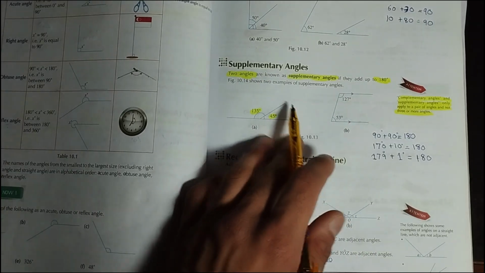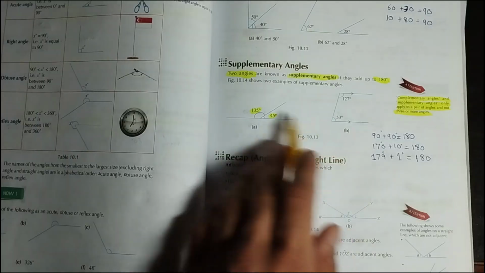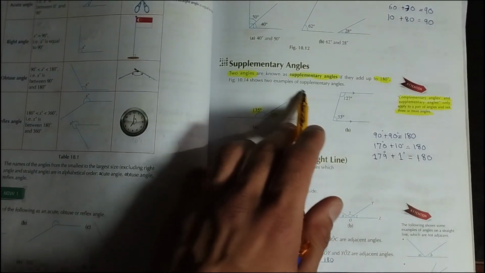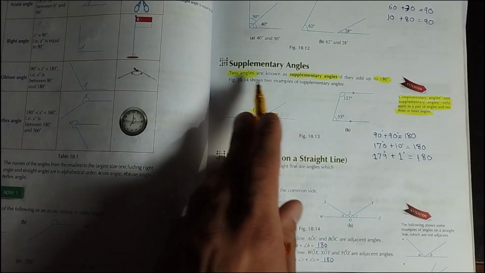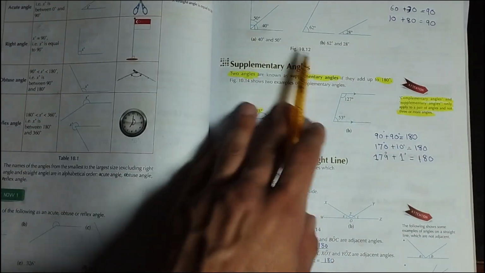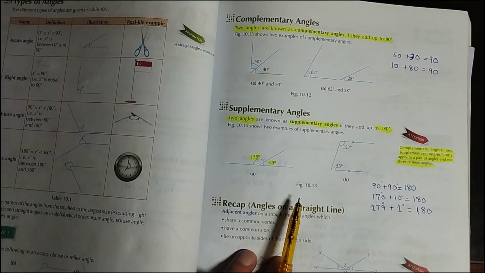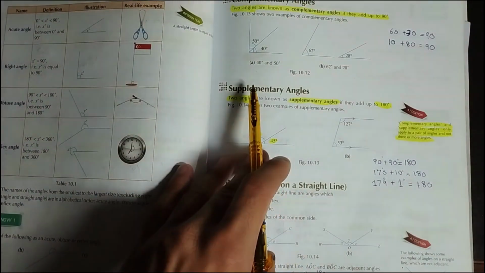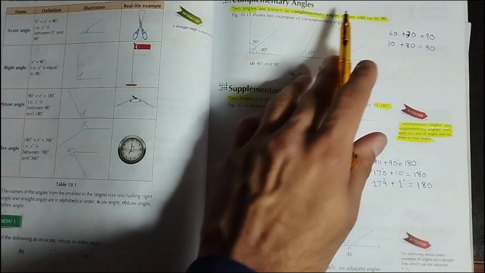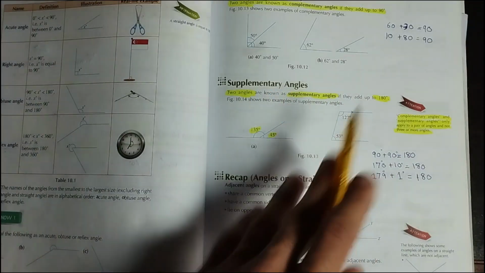It doesn't matter whatever those two angles are, as long as their sum is 180, they're going to be supplementary angles. Just remember that in both cases they have to be only two angles. If the sum of those two angles is 90, then they're complementary. If the sum is 180, then they're supplementary angles. That's it.